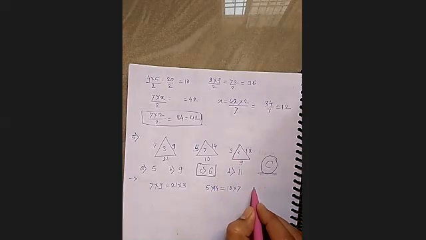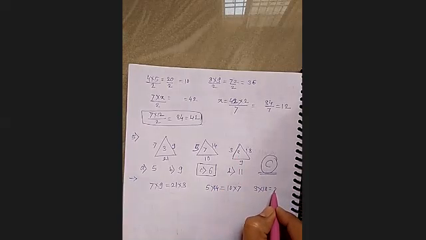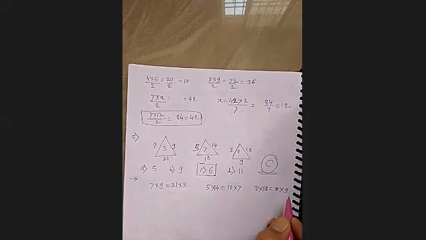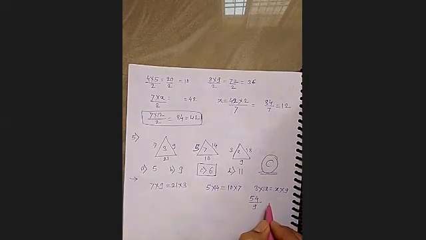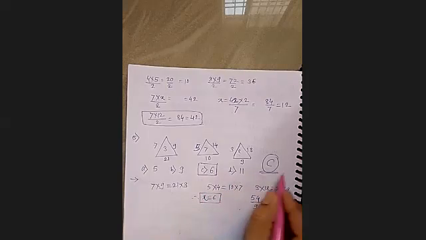Likewise here, 3 into 18 is equal to x into 9, and in that way you will get the answer. So I will write it here, divided by 9, and it is x, therefore x has to be 6. That is your option C.